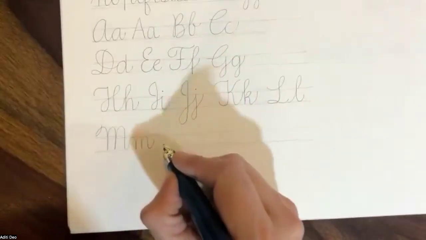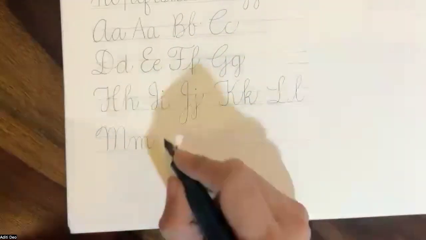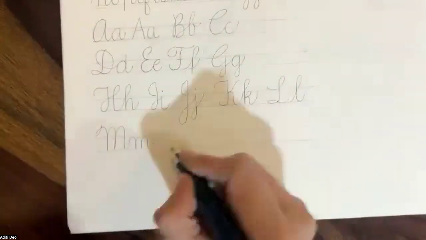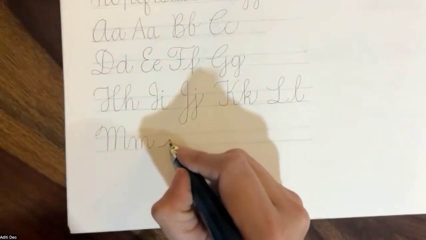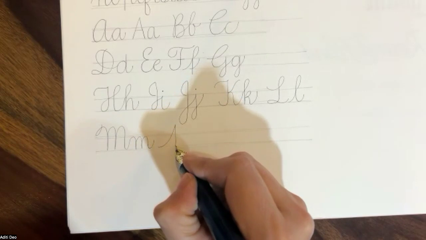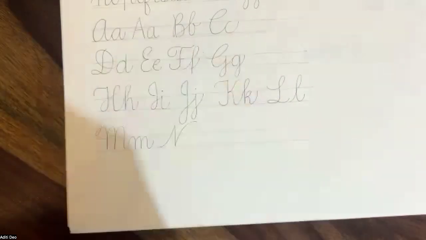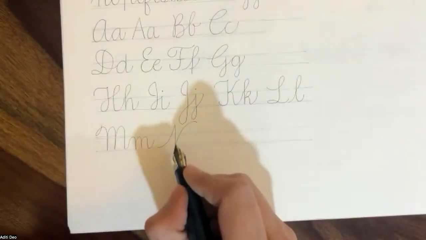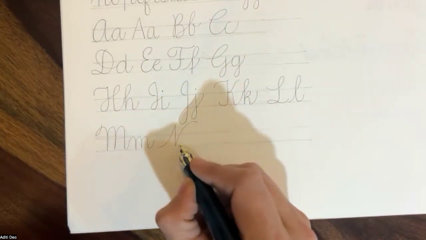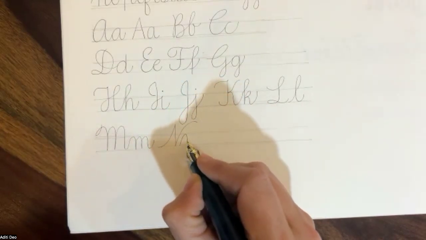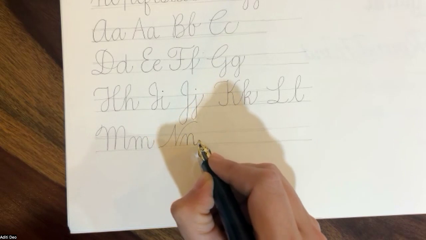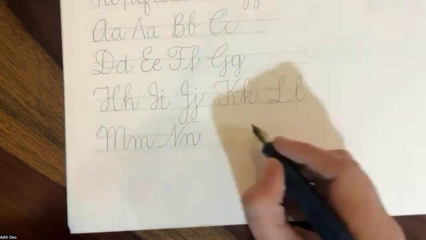But you can also make it, maybe, how can you make it? No, forget that. We can make the N like that. See this middle line? I've made it straight. N.